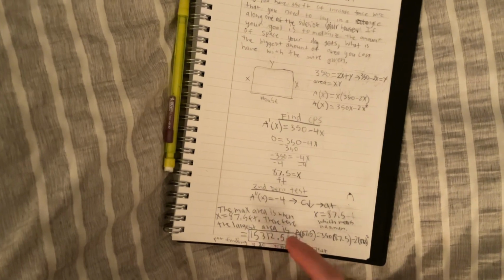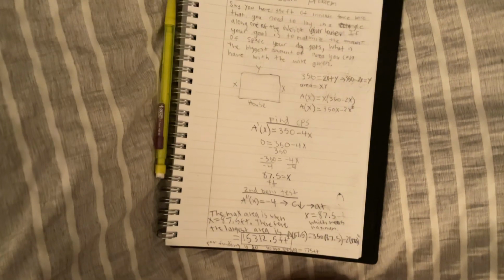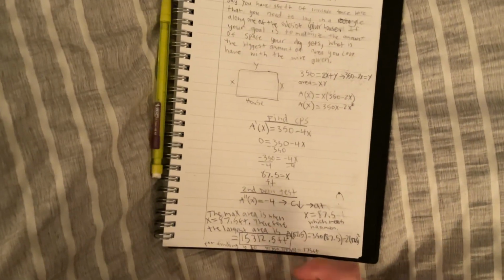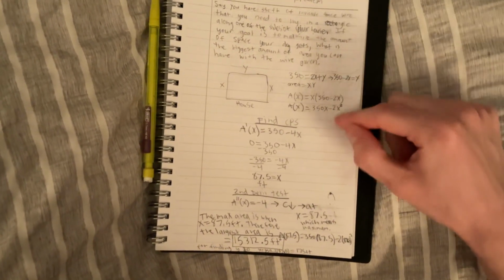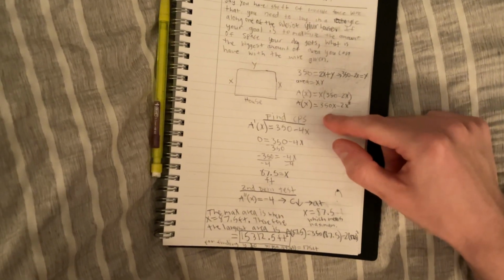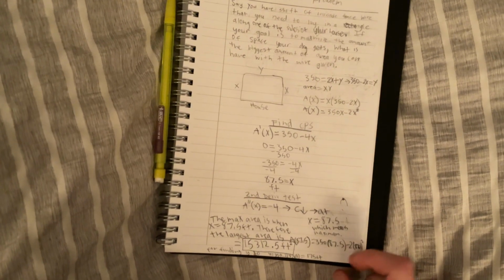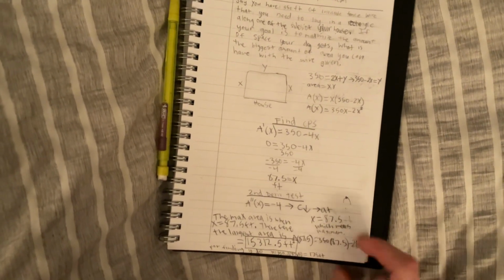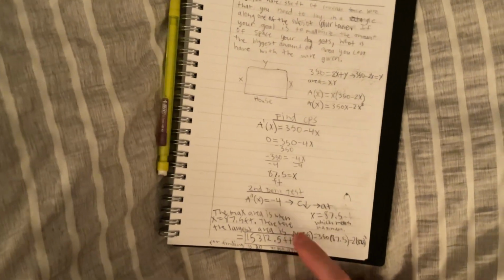This tells us that for the max area to occur, we need x to equal 87.5 feet, but that's not what the question asks. We want to know what the maximum area is. So in order to do that, we just plug the 87.5 feet into the x in this equation right here. So 350 times 87.5 minus 2 times 87.5 squared. That all equals 15,312.5 feet squared. It's the area, so the label will be feet squared or square feet.